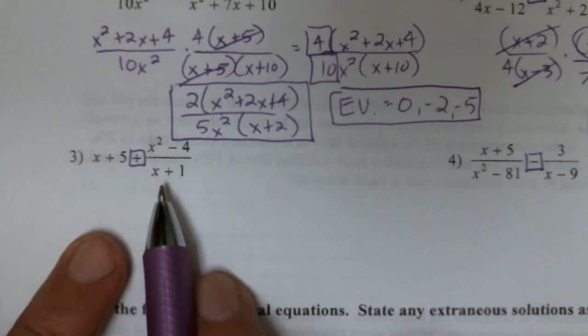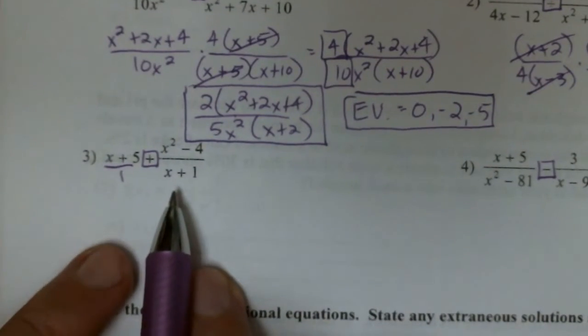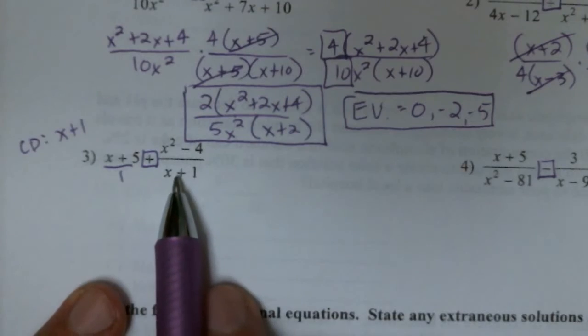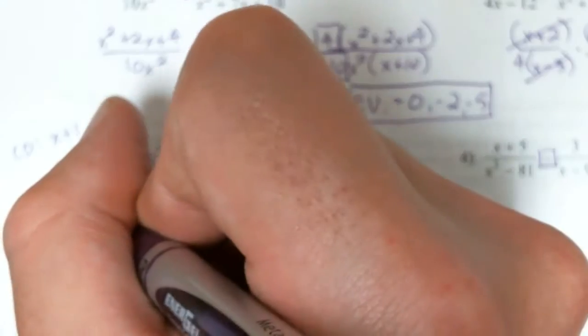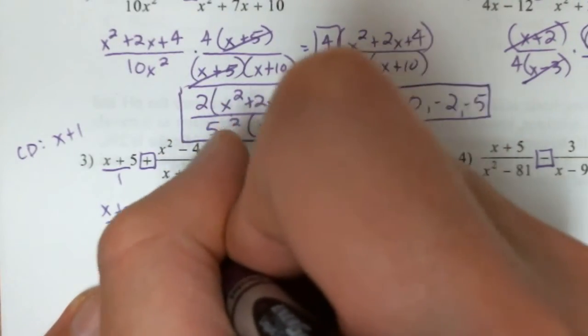All right, so what is my common denominator? This is like x plus 5 over 1. So my common denominator is simply x plus 1. So I'll just come out here and say CD, common denominator is x plus 1. That means I don't have to do anything with this guy. It already has the x plus 1 on the bottom. So for this guy, let me rewrite this so this is not confusing with the little 3 there. Plus x squared minus 4 over x plus 1.